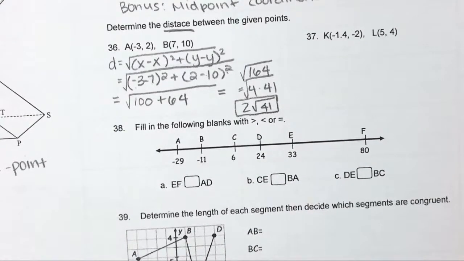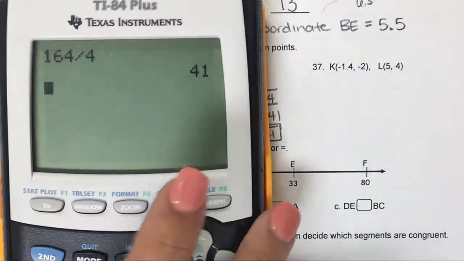So you want to divide it by a number that's a perfect square. Remember, your perfect squares are like, what's 2 times 2? 4 is a perfect square. What's 3 times 3? 9 is a perfect square. So 4, 9, 16, 25, 36. Those numbers, you want to see if it'll divide by. Okay, so we'll do another one.